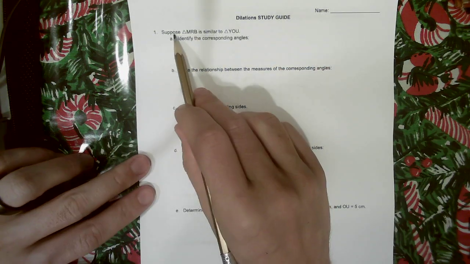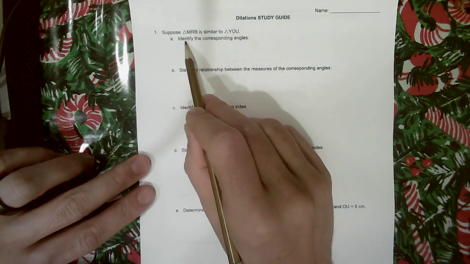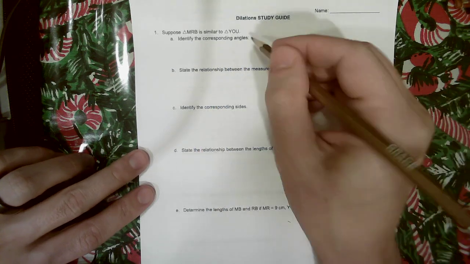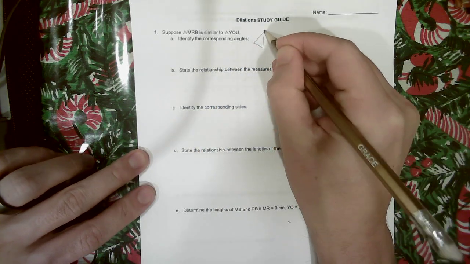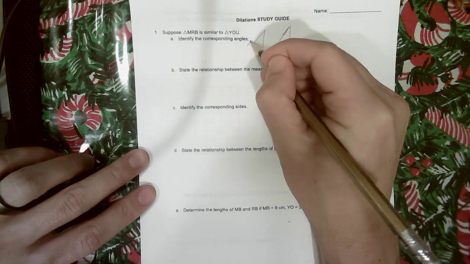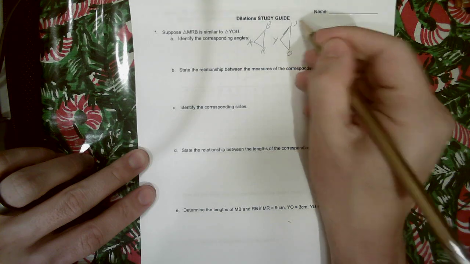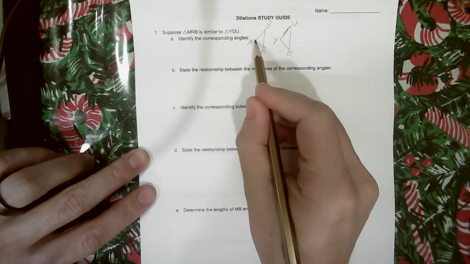So first I have, suppose triangle MRB is similar to triangle YOU. Identify the corresponding angles. If we need to, it might help to draw some triangles that look pretty similar. And remember, we go in order. I go in the same order for the second one. So now I can see what matches up.